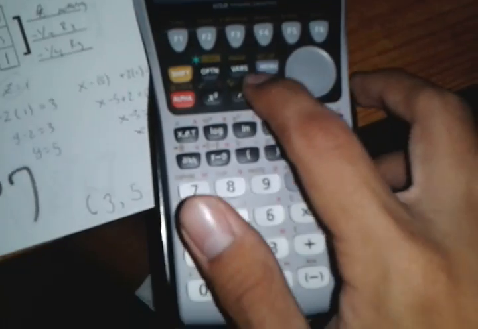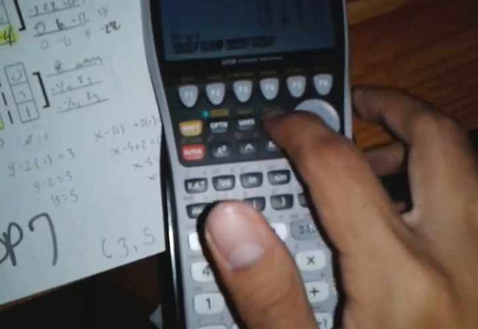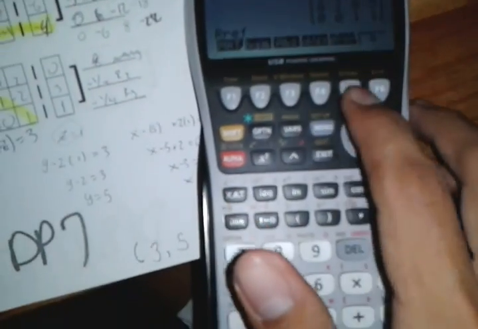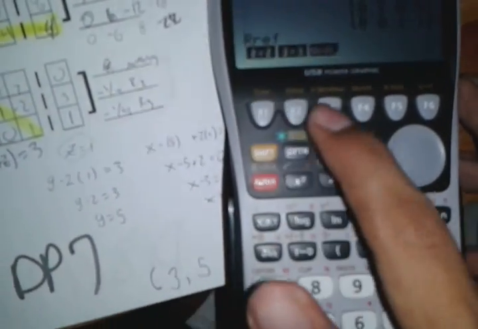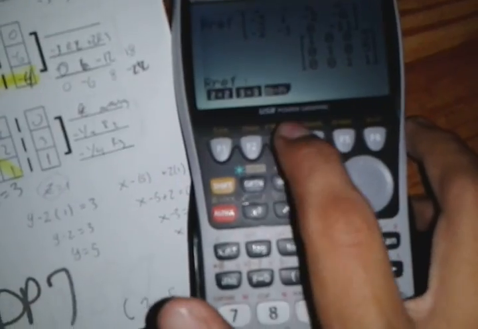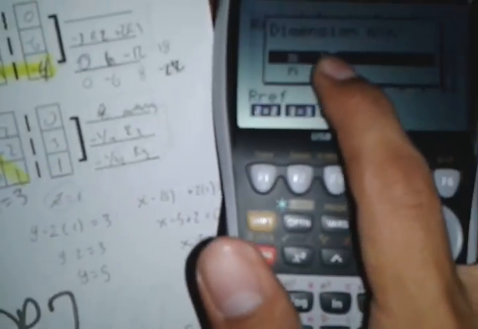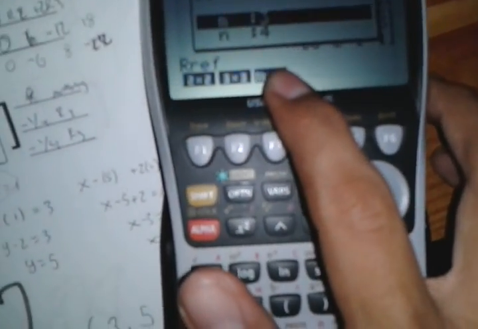You just press that, and then to go to the matrix, you just go to exit. You press math, then you go to math again, and you choose your dimensions. Right here just pretty much means a 3x4. That's all you really need, a 3x4. You just press enter, and then you plug in.